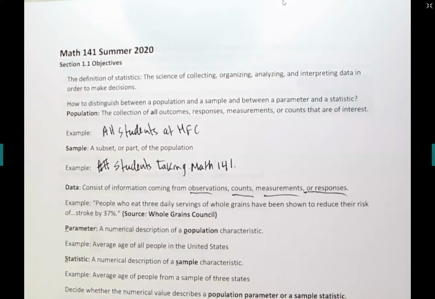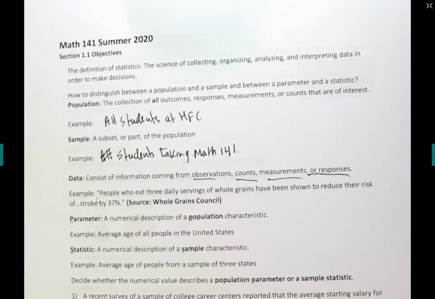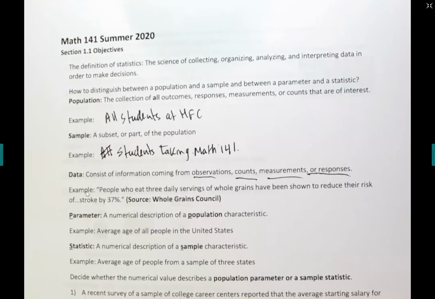Observations means you sit down and observe, just how people are taking action, doing things, and you take notes. Counts is just you count. How many said yes, how many said no, etc. Measurements, you just take measurements. And responses, as we said, this is what we get from the survey. Yes, we're recording this. All right, now that's the second definition, guys. So now you know the difference between a population and a sample.